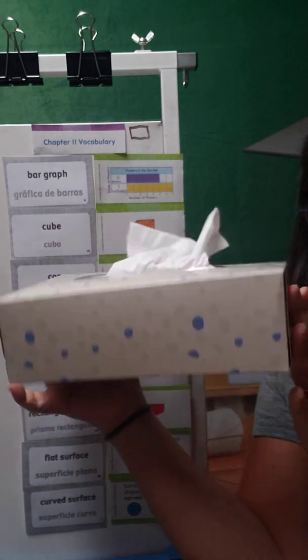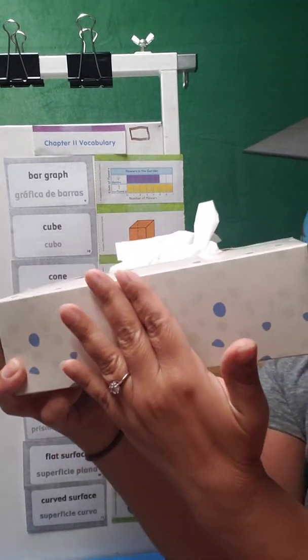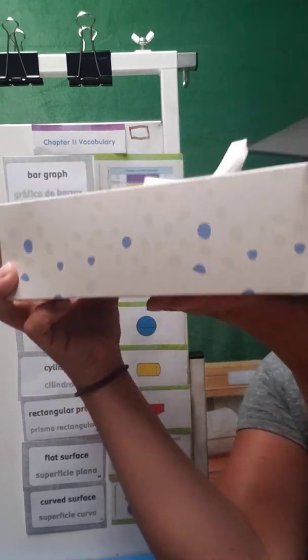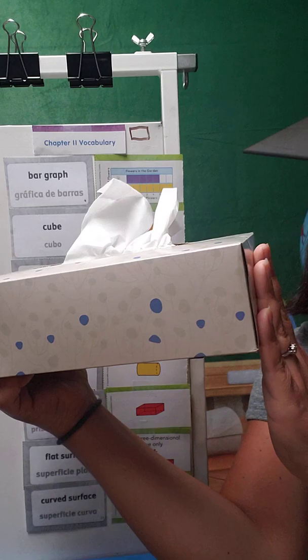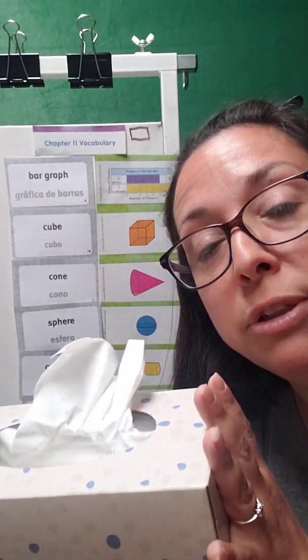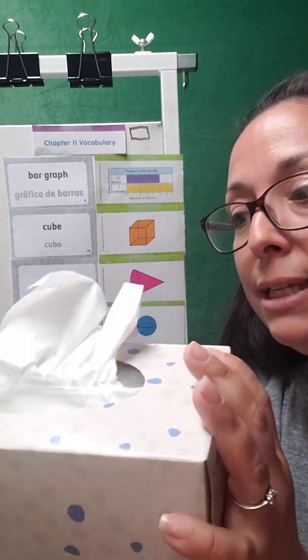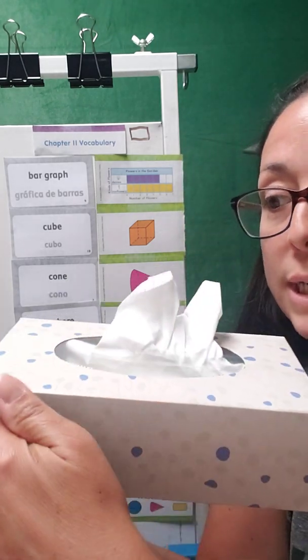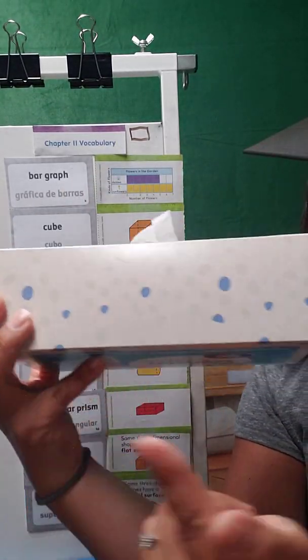This tissue box is a rectangular prism. Okay, it has 1, 2, 3, and this side 4. Don't forget these sides, 5, 6 flat sides, just like the cube. So como el cubo también tiene 6 lados planos y también tiene 8 esquinas. It also has 8 corners, just like the cube.